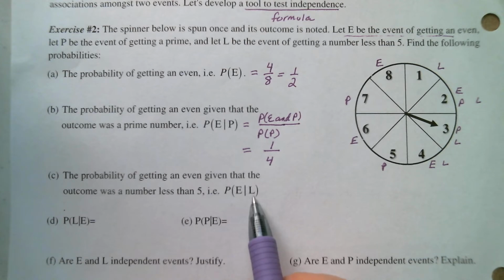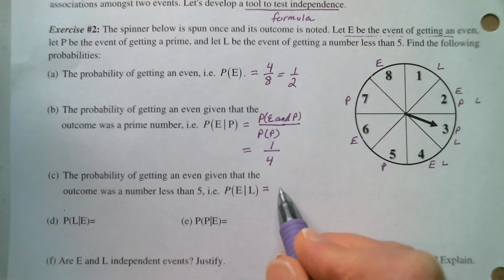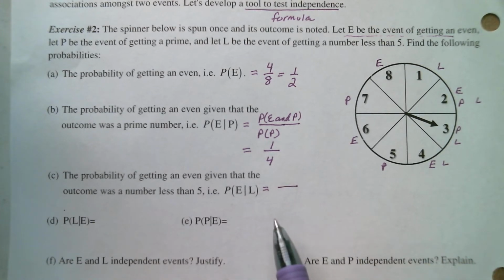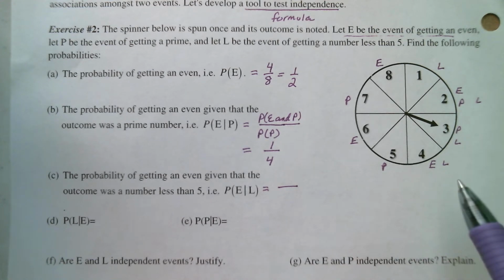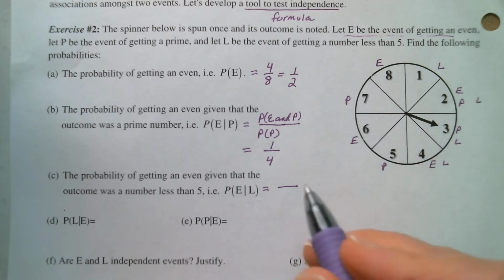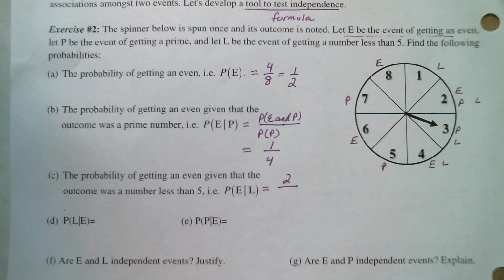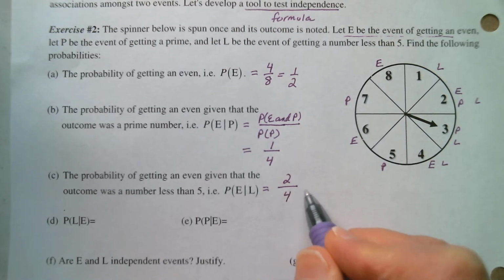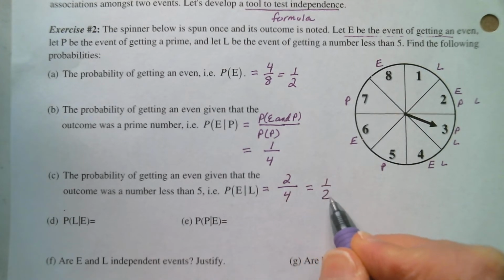The probability of getting an even given that the outcome was a number less than 5. Probability of even given less than 5. The numerator is even and less than 5. So that would be our 4 and our 2. So that's 2. And probability of less than 5 is 4. And 2 over 4 reduces to 1/2.